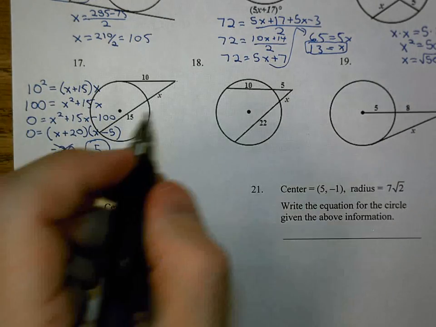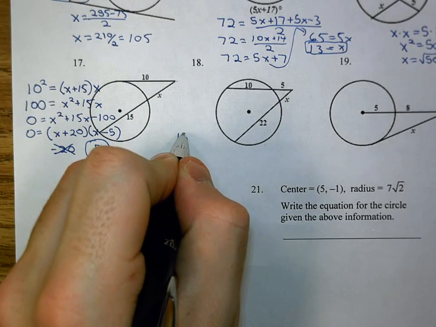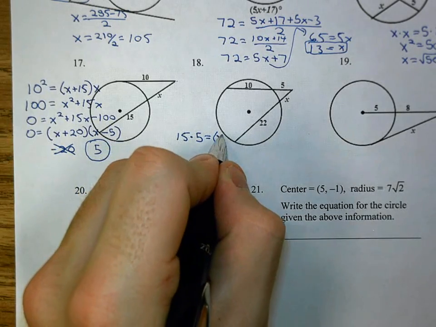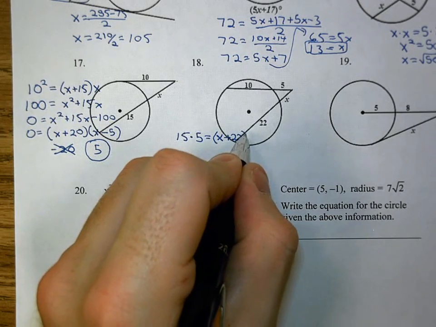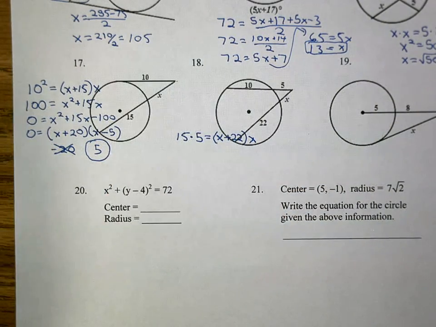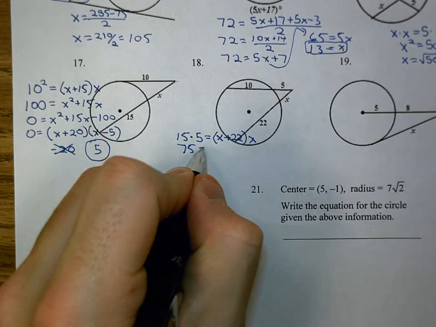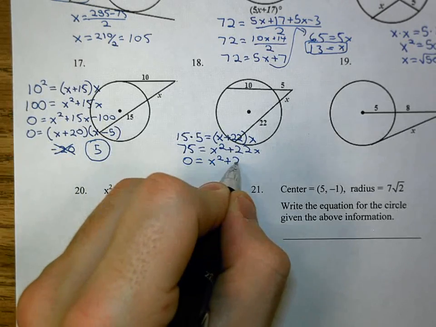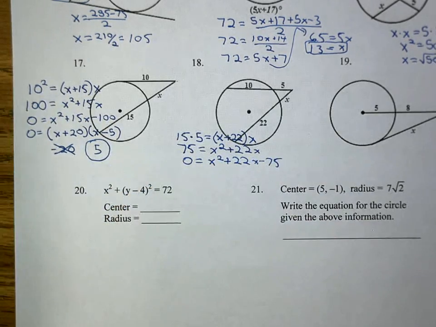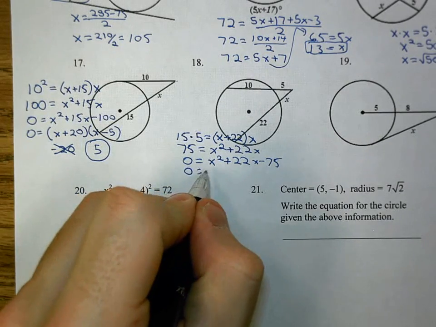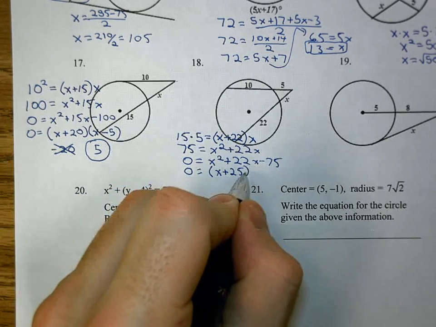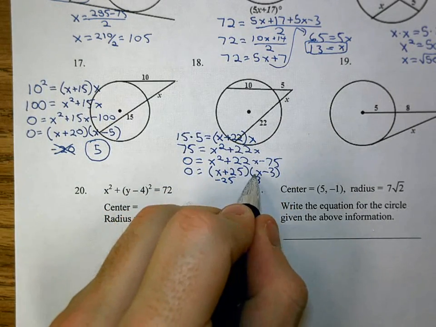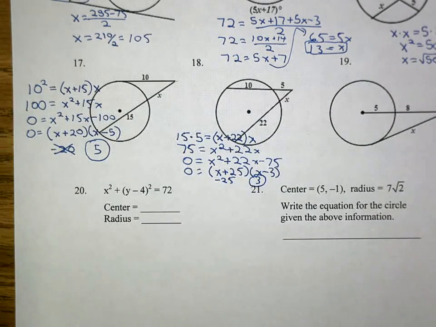For 18, it's going to be the entire secant, which is 15 on the top, times the external, or 5, equals x plus 22 for the entire, times x, which is the external. This becomes 75 equals x squared plus 22x. 0 equals x squared plus 22x minus 75. I factor that and I get x plus 25, x minus 3. My solutions are negative 25, positive 3. We want the positive one, so the answer would be 3.